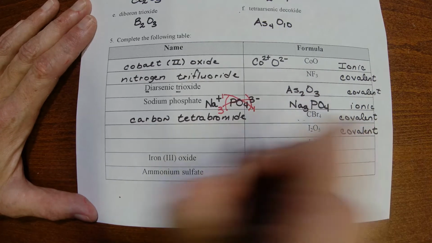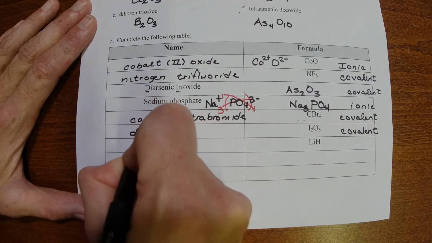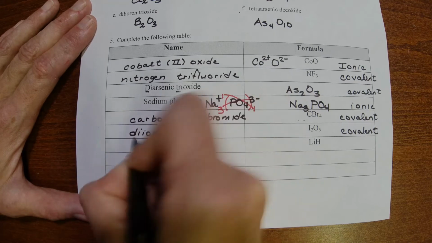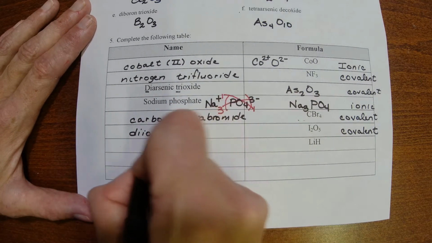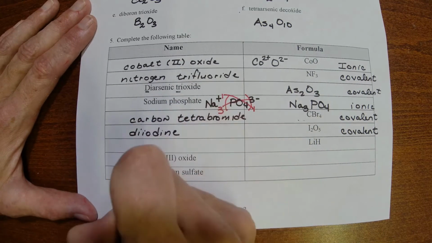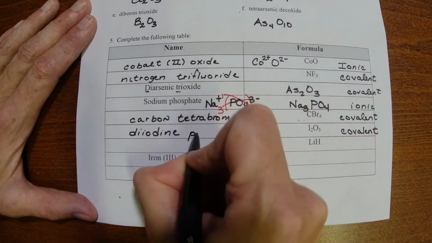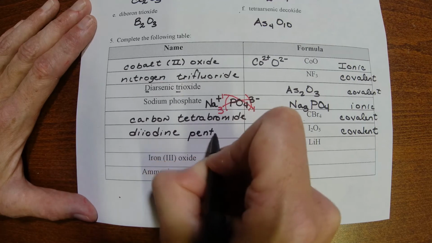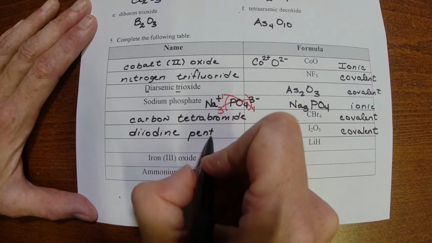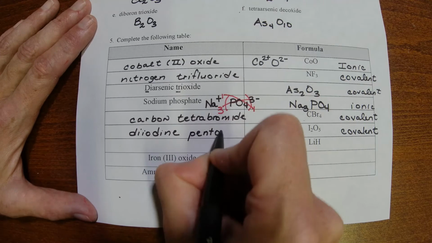Here we have 2 iodines. So I'm going to do diiodine. We don't drop the double I's. You keep it like that. So we're going to do diiodine. And then we have 5 oxygens. So it's going to be pent. I'm going to drop the A. Drop the A from the AO combination. So we're going to do pent oxide.